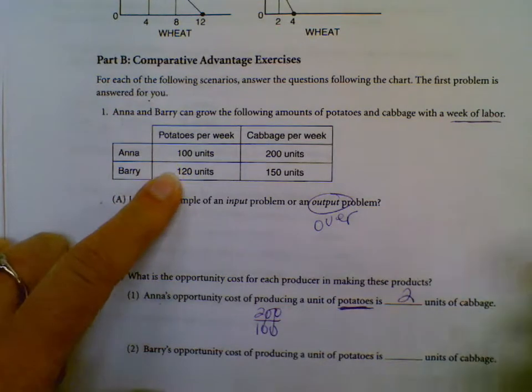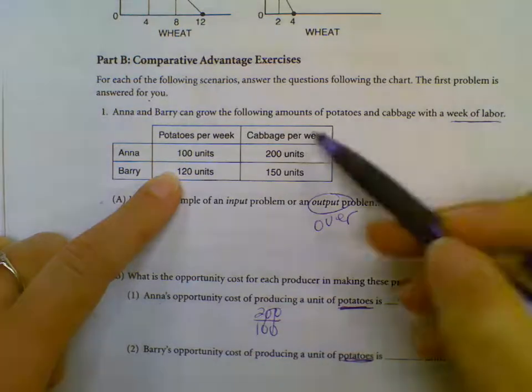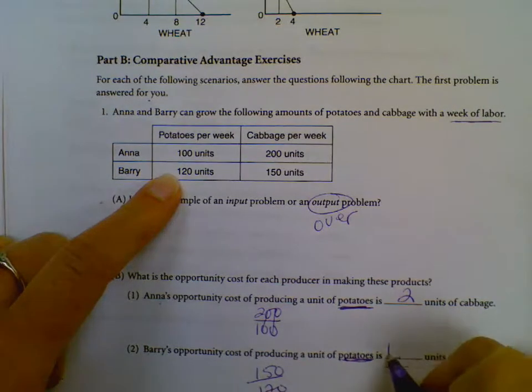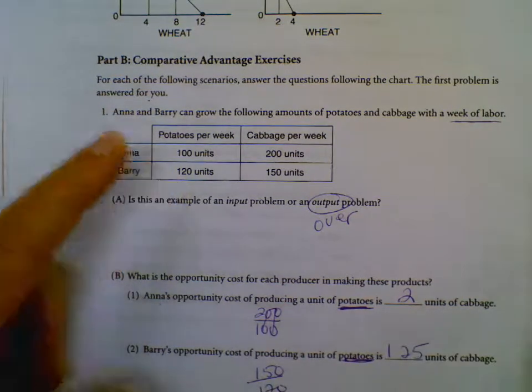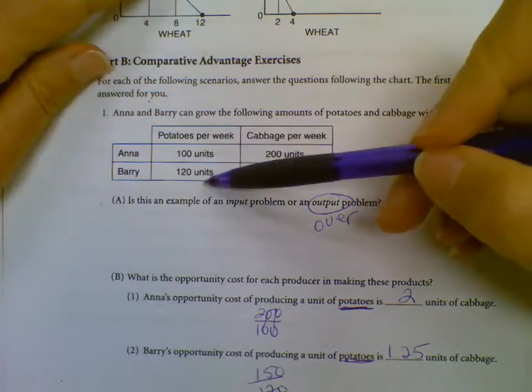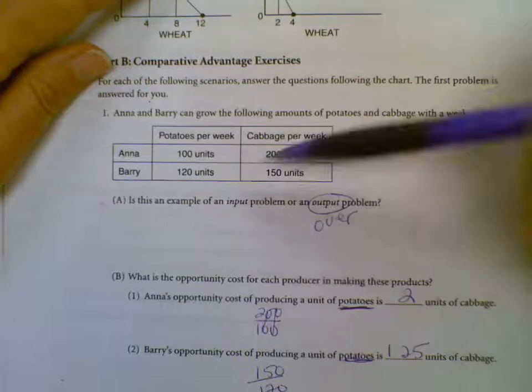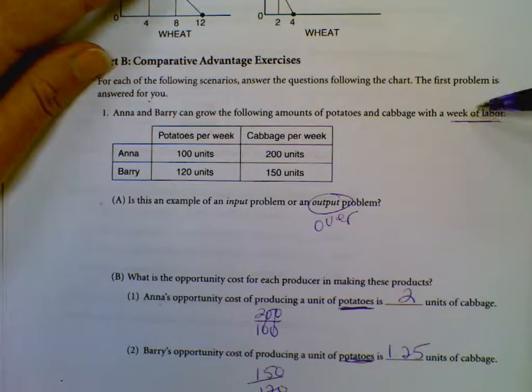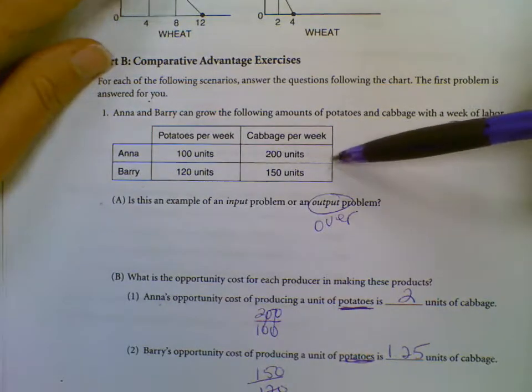That's just 2. And if we're looking at Barry's opportunity cost of potatoes, once again, the other is cabbage, so it goes 150 over 120. Put that in your calculator and you get 1.25. And so what you're looking at here, we can tell that Barry has the absolute advantage in making potatoes because in 1 week he can make more, and that Anna has the absolute advantage in making cabbage because she can make more in 1 week.